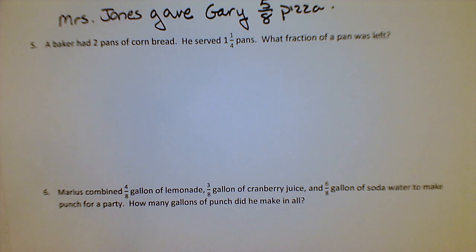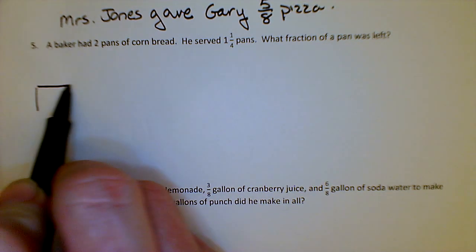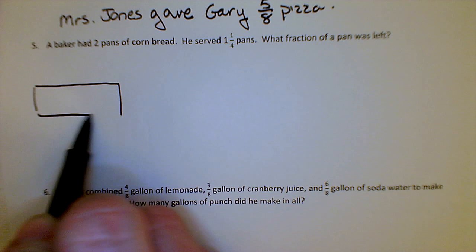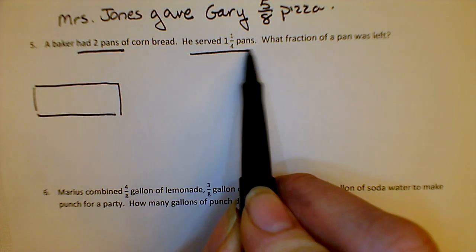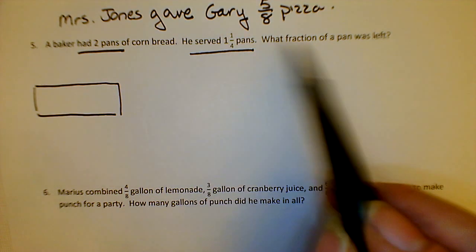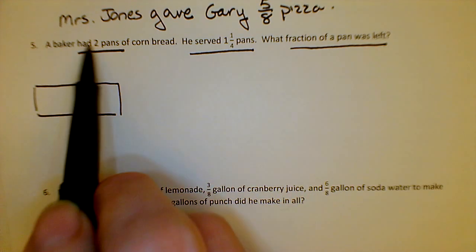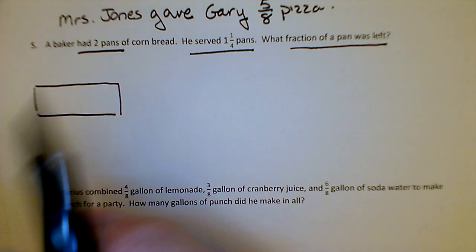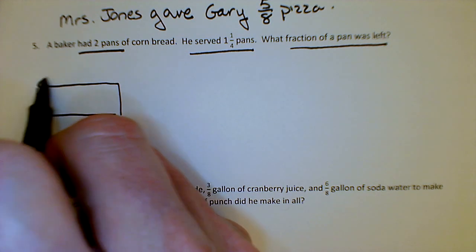So I'm going to start off by doing a similar diagram to what we have been doing. Let me show my parts and my whole. So he had 2 pans of cornbread. This is what he served, so this is part of it. And then we're looking for the fraction that was left. So what I know is I know what the whole thing is, so I'm going to mark that off as being 2 pans.